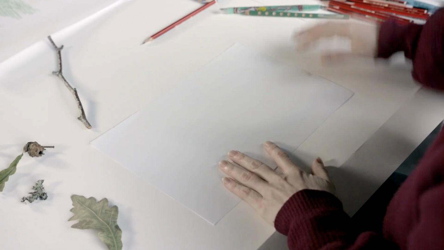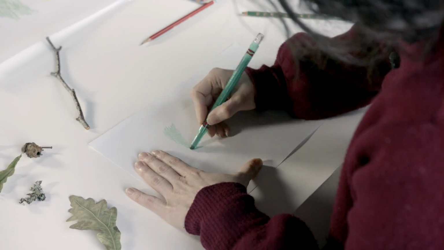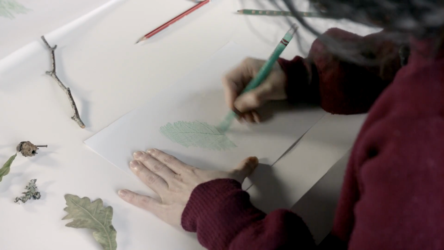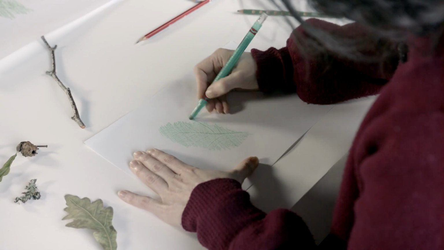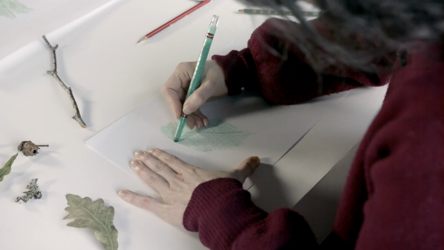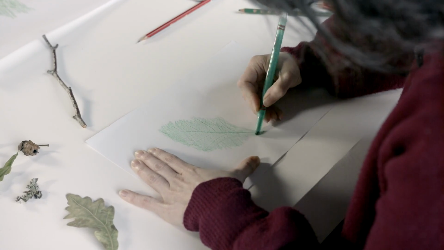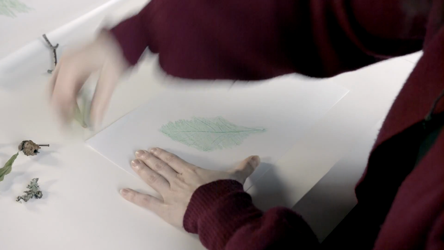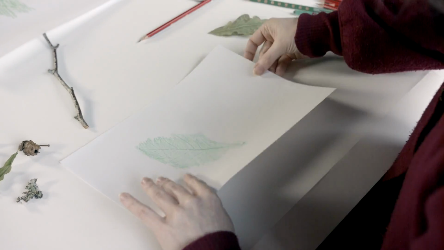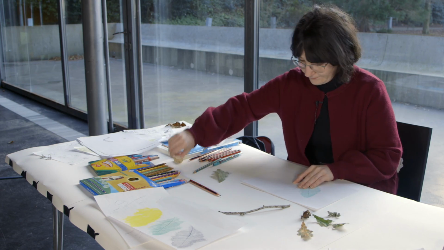So I'm just going to lay that down. And now I'm going to just change the direction of it and maybe change colour. This one.